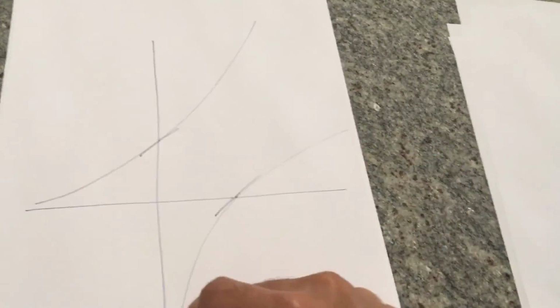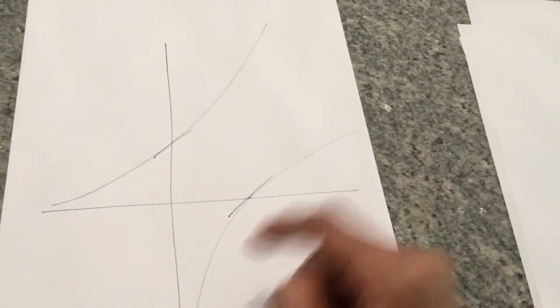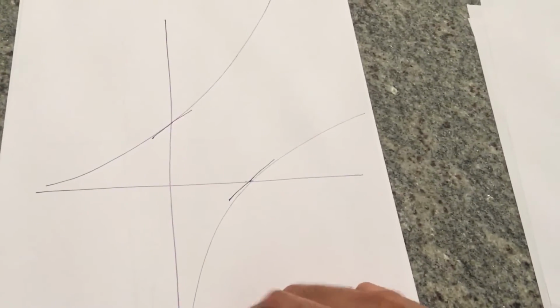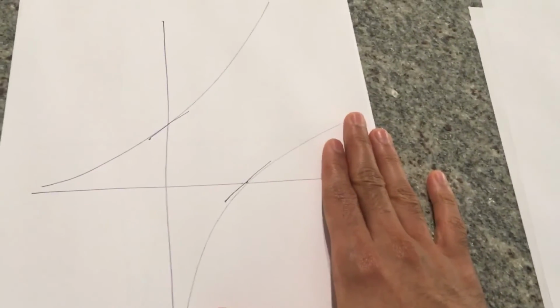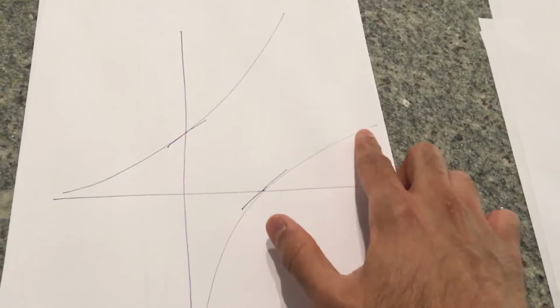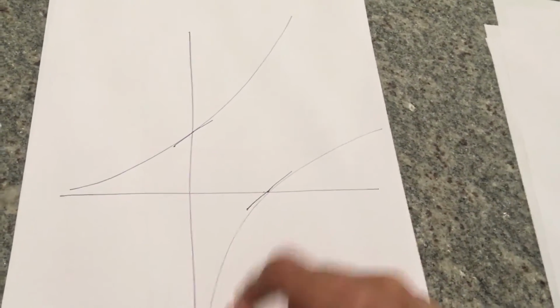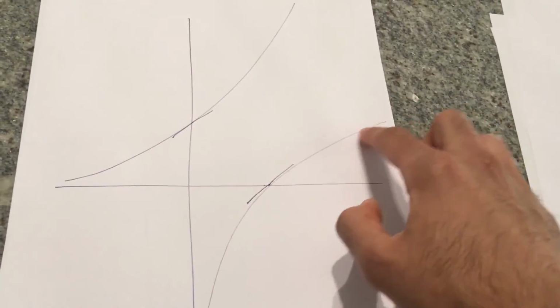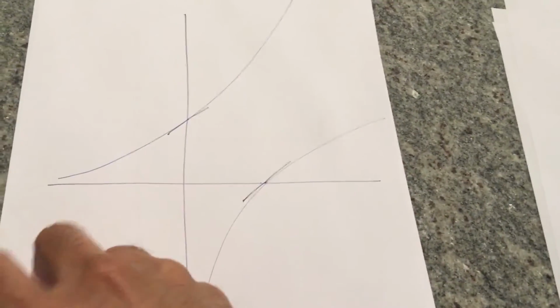Now this curve has a very fancy name. This curve has the name of natural logarithm. So this is how a log is defined. The log is defined as the inverse of e to the power x. Let's focus on just this log curve for a while.